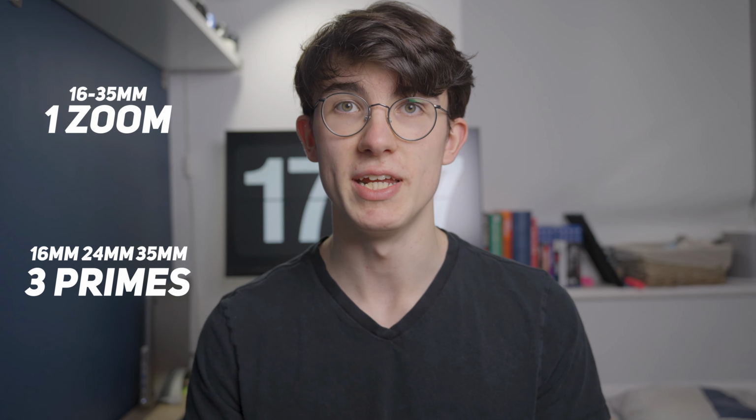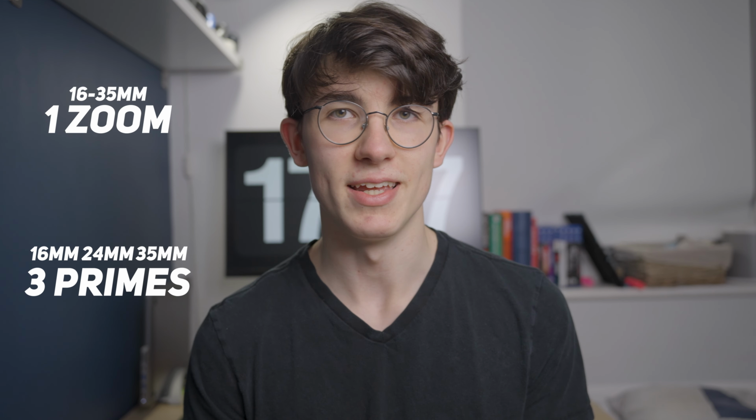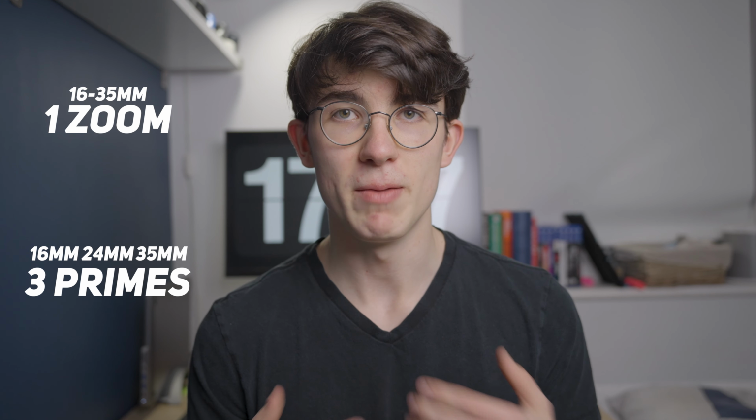And then you've got less weight in your bag. Well, in theory, if you're taking zoom lenses, you'll need less lenses to cover the same focal lengths as you would need in primes, which again, in theory, would be lighter. In my experience, if I take a zoom lens, I'm only going to need one or maybe two lenses, which definitely makes my bag a lot lighter.